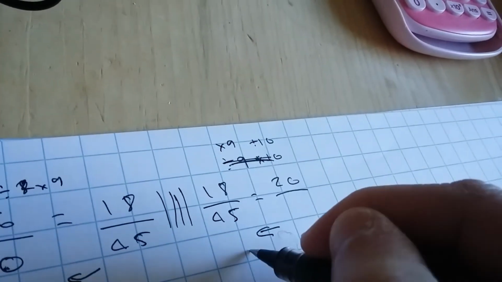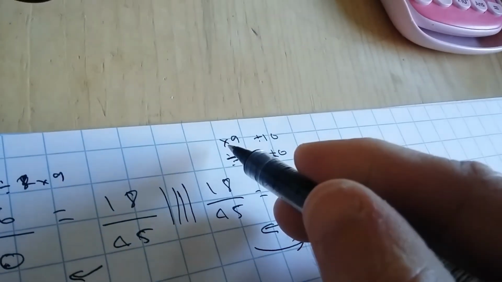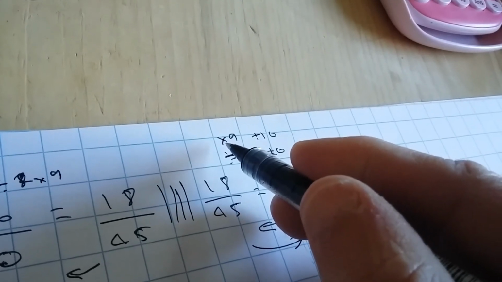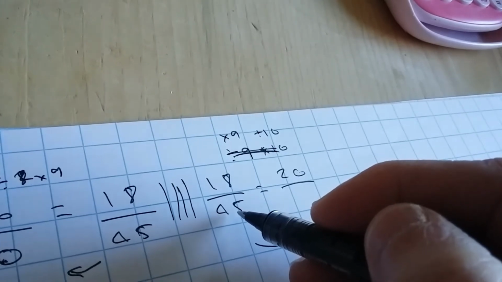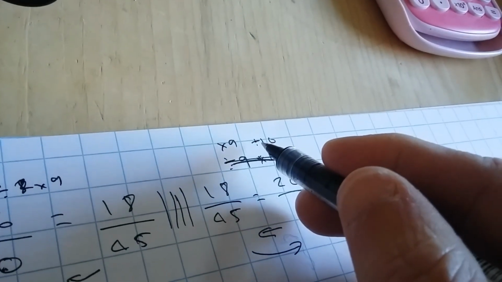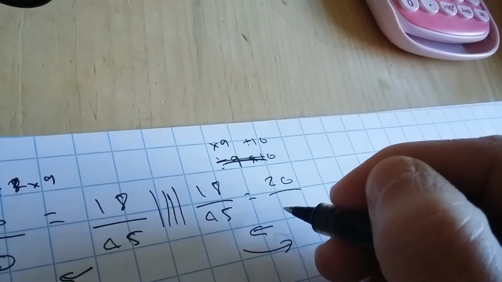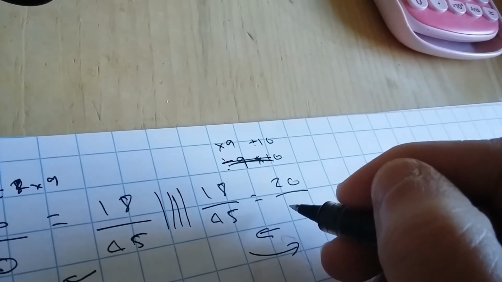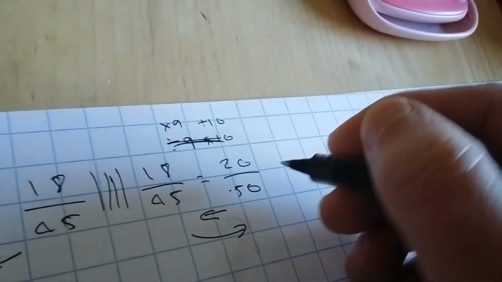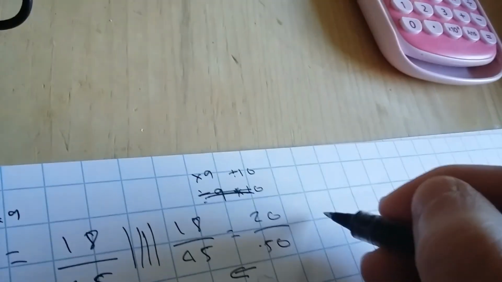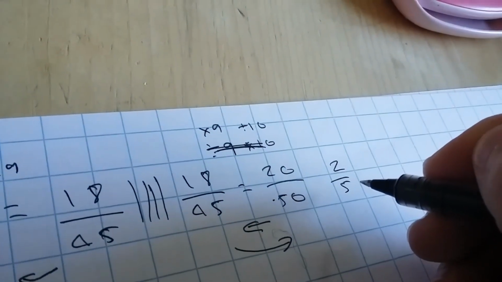So to go the opposite way from 45 to what's going to be the missing one there, opposite of multiply by 9, divide by 9. Again, it's quite handy. That divided by 9 is 5. Opposite of divide by 10, times by 10. So 5 times 10 comes out to be 50. So in fact, that's quite a nice one to simplify. You can see they all should be able to simplify down to 2/5.